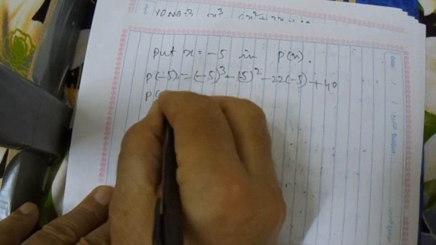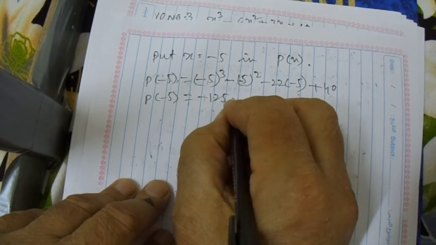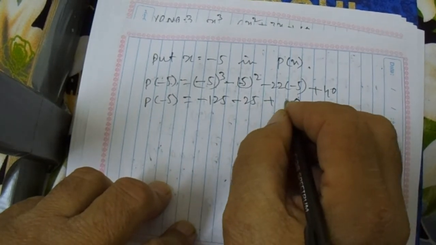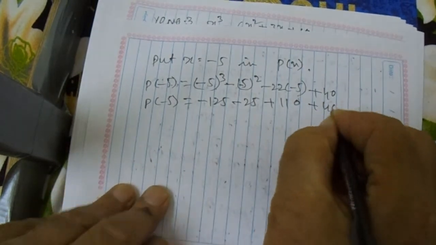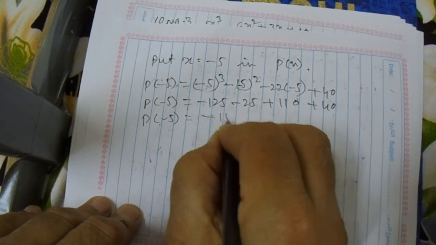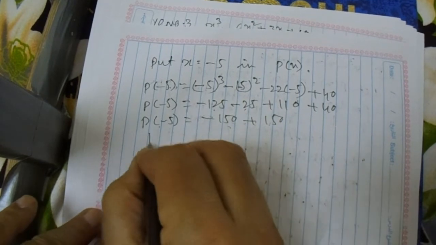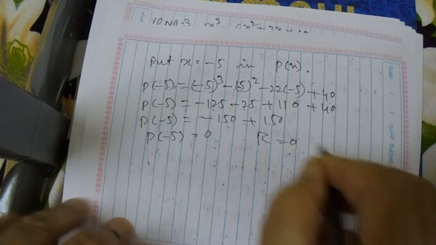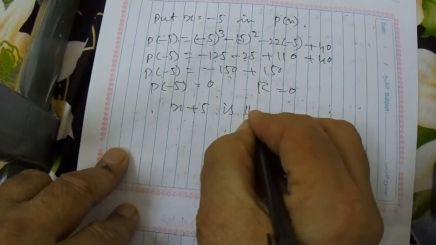P(minus 5) is equal to minus 125 minus 50 plus 110 plus 40, which is minus 175 plus 150... P(minus 5) is equal to 0. It means remainder is equal to 0. So x plus 5 is the factor of P(x).